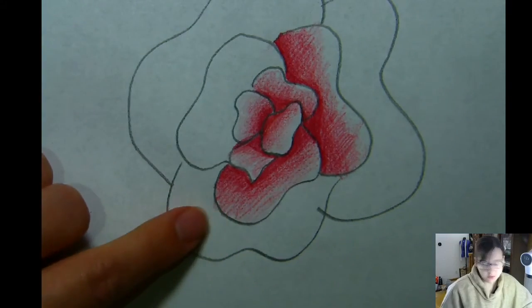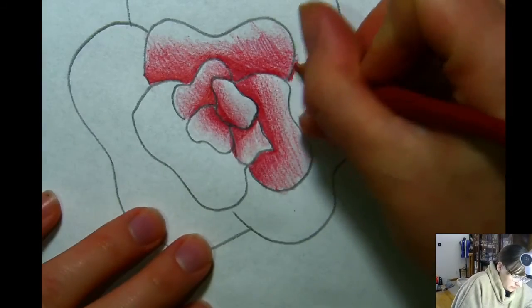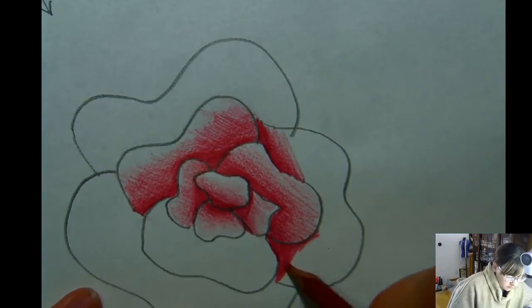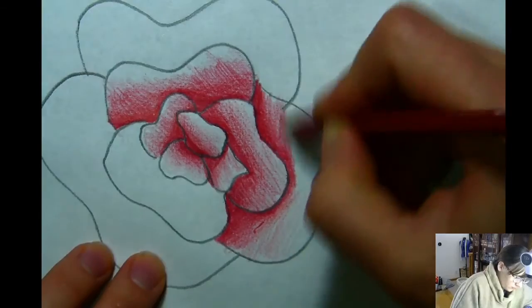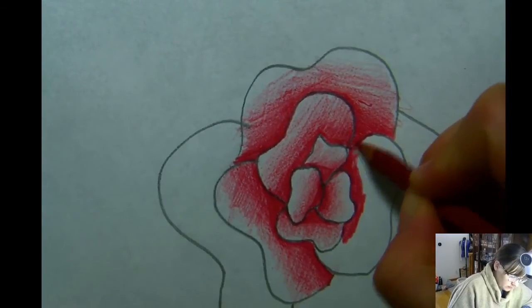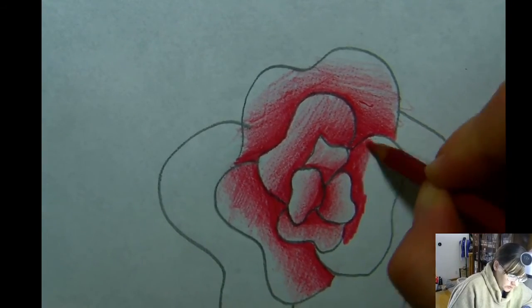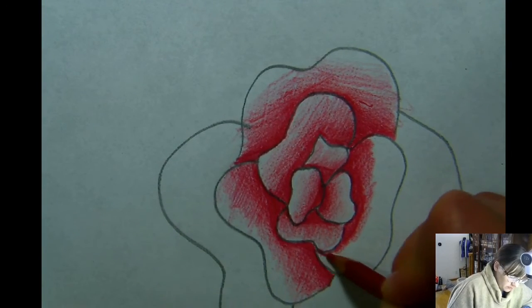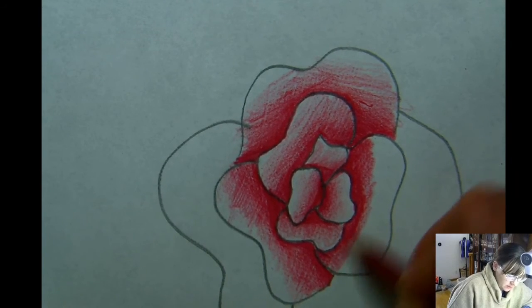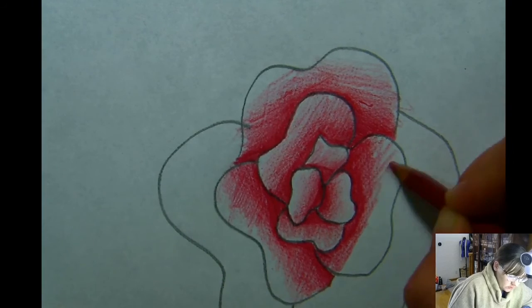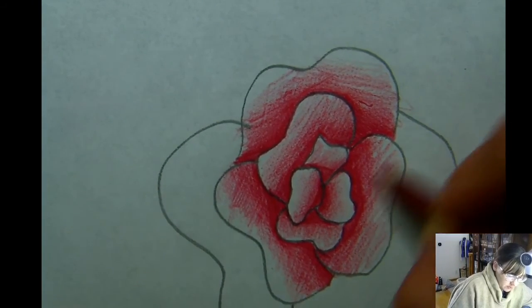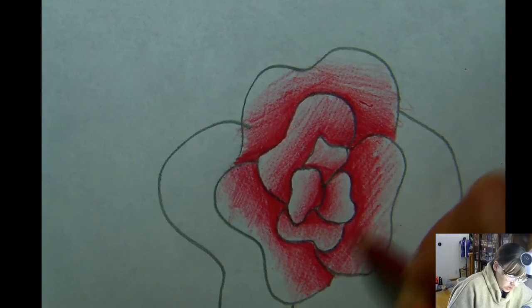Okay, this one here, same thing. All right, and I would just keep shading each petal like this as I get further and further away. Okay, good luck. Have fun. This is a really fun technique you could use to color basically anything in. It'll make it look more interesting. Is this shading and value?